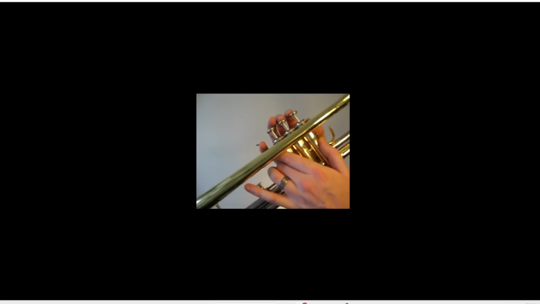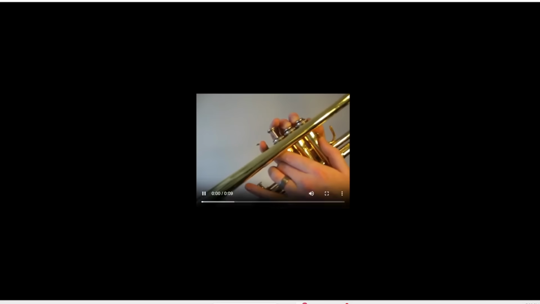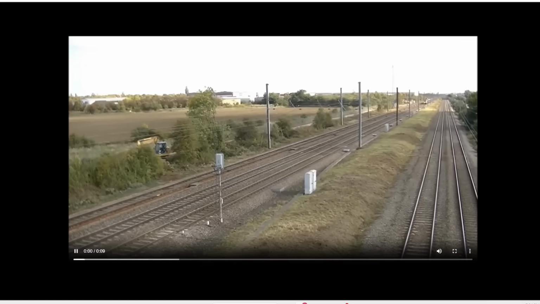Again, notice that the notes change as the fingers press different keys on this instrument. So again, this AI is really good at actually detecting actions in the video and then adjusting the audio accordingly. Or here's another example.